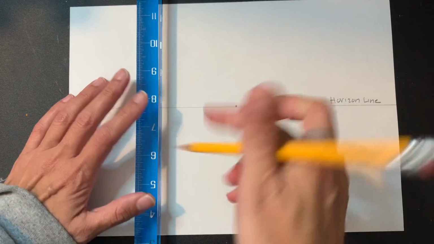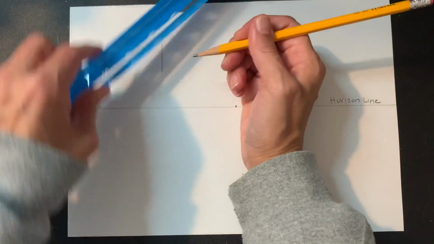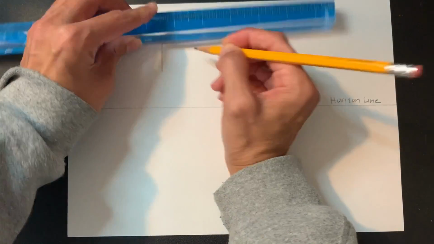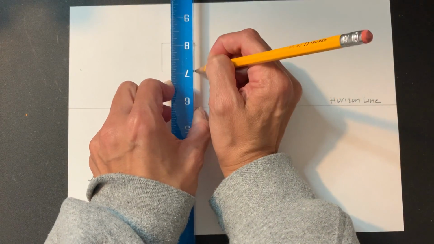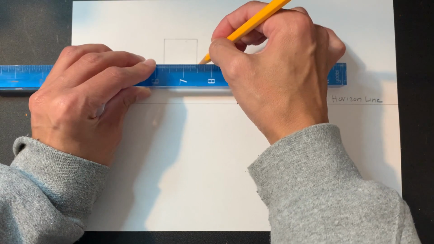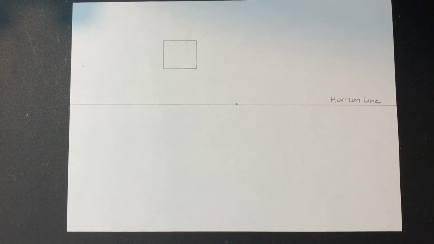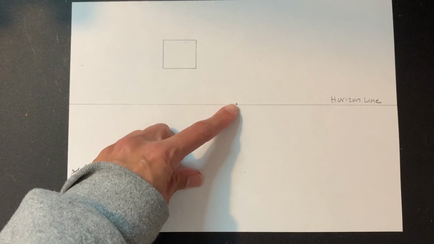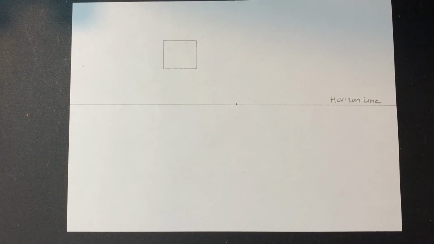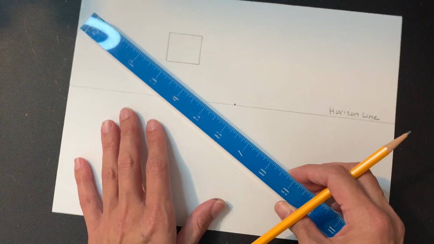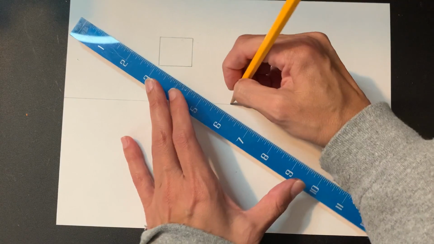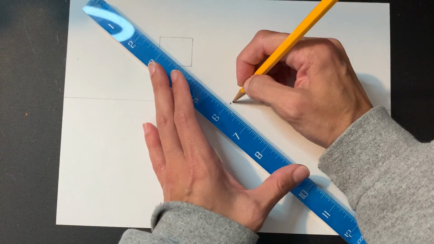We started by drawing a shape up here, a square. Some students chose to measure them out. You do not need to measure it out. Just estimate. Okay. And from this square, in order to show it's going off into the distance, you're going to connect the vanishing point to each of its corners.